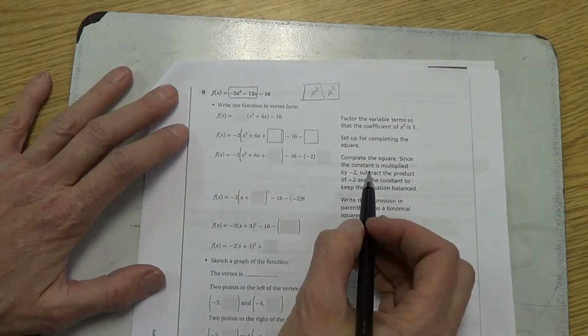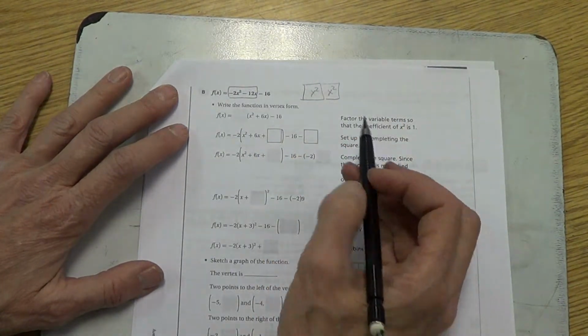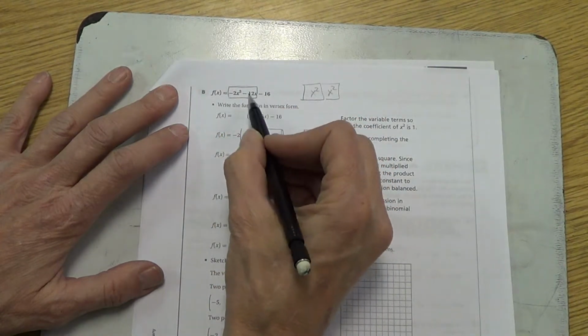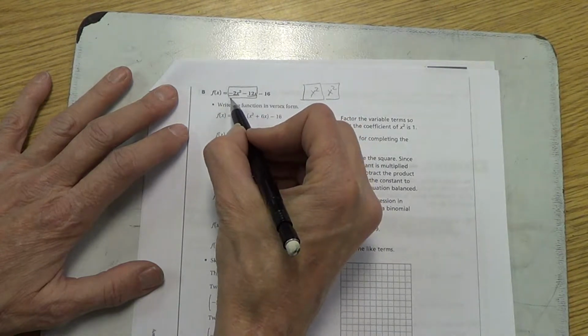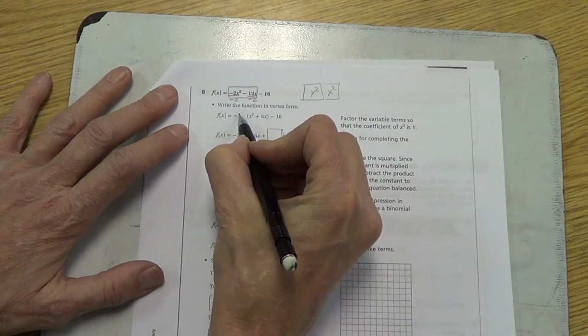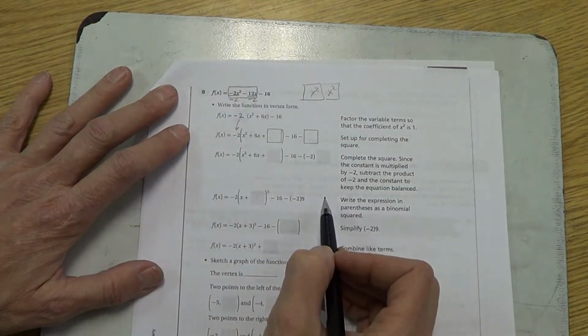Because we've got a rectangle, and no matter how many pieces we split up, we can't build it into a square. So the first thing that we do is we take these two, separate them out, and factor out to get that down to a positive x squared. So we factor out a -2, put it out front.